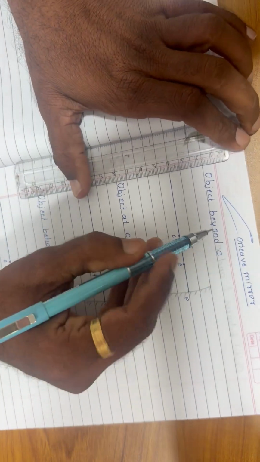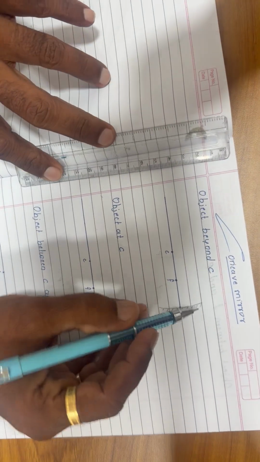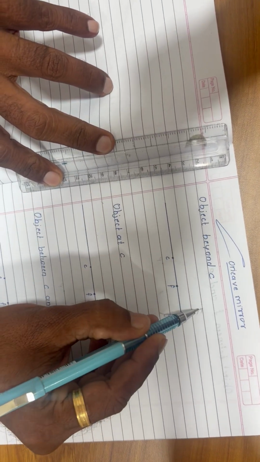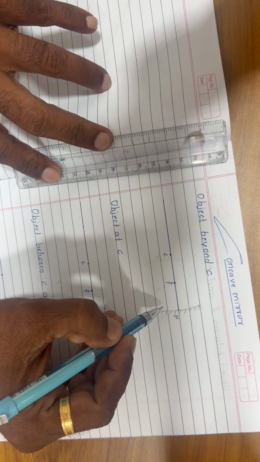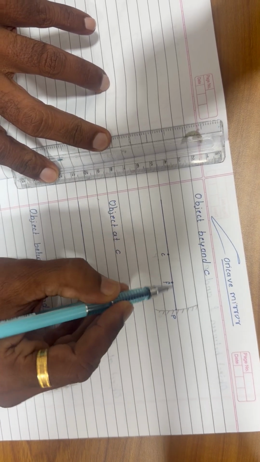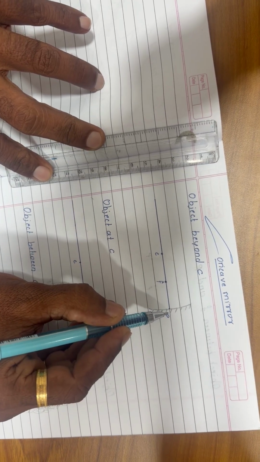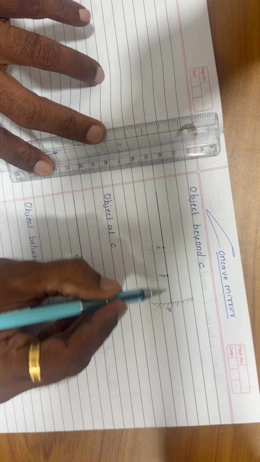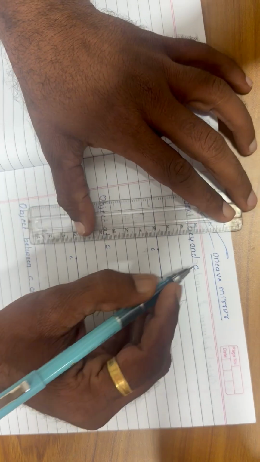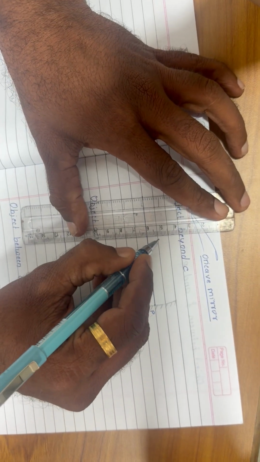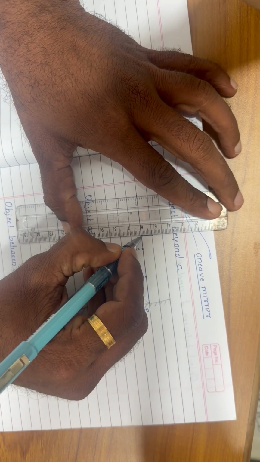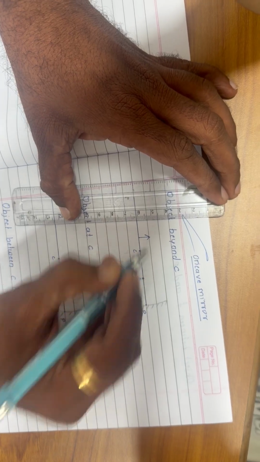Okay, so this is the ray diagram of object beyond C. This is your concave mirror. Draw one line and make 3 points C, F, P. Keep a gap of 2 centimeters. Now here I will draw one object beyond C, anywhere. So this is your object.